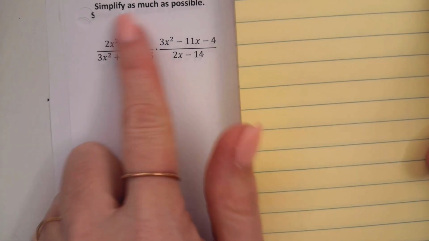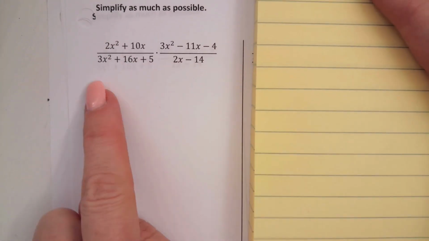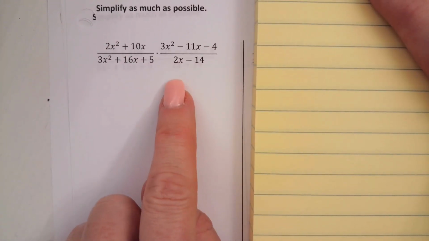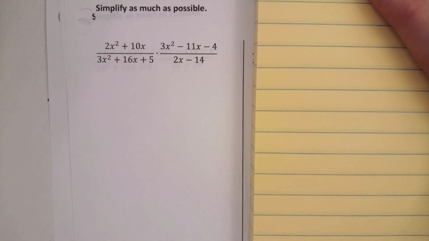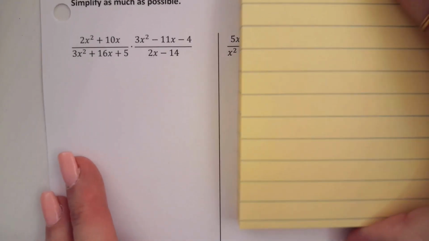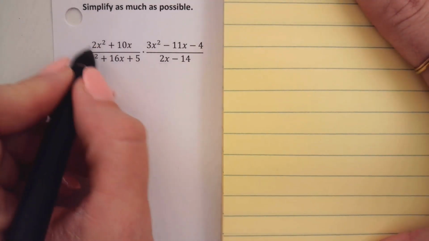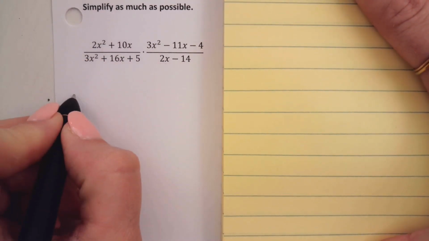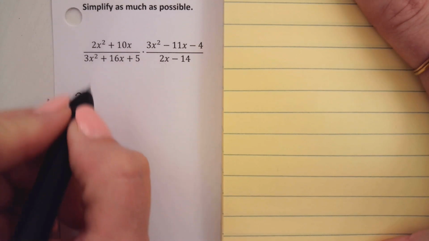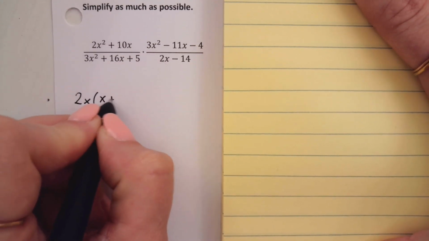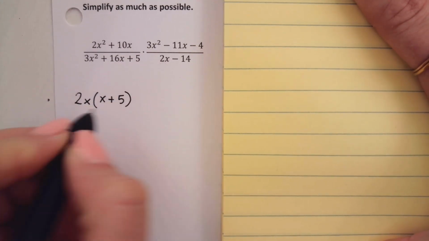All right, the first one, do we need to keep, change, flip on this one? Why not? It's already multiplication, right? So when I look at that first fraction, not a whole lot factors on that first numerator. What's going to factor on the numerator? GCF. What is it, Mason? 2x. Good. So if I take that out, that's going to leave me with x plus 5.